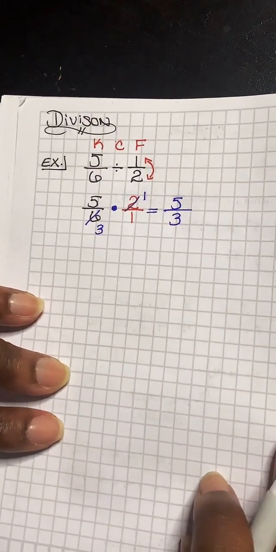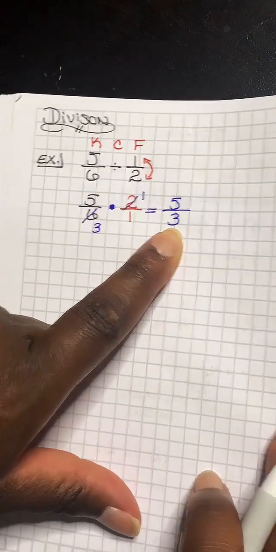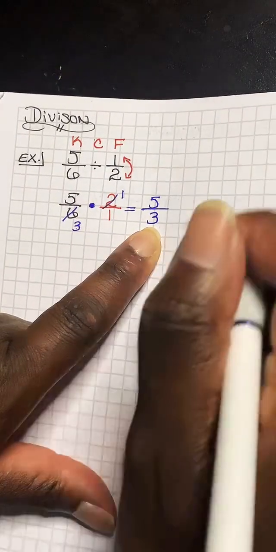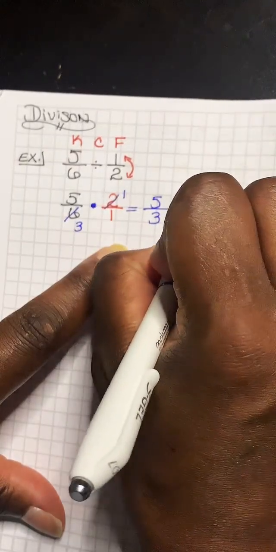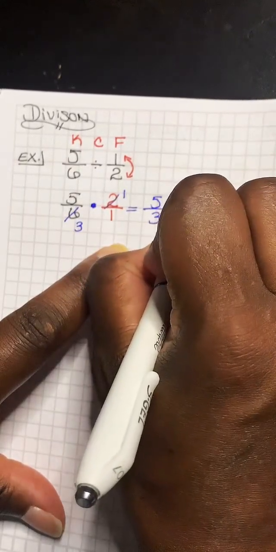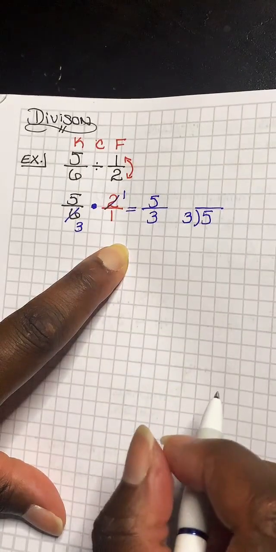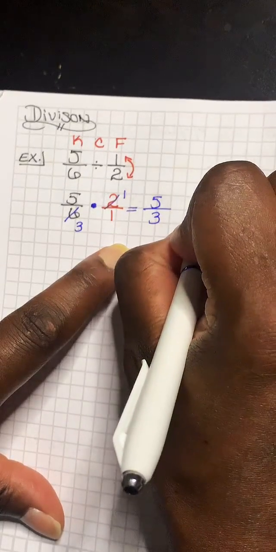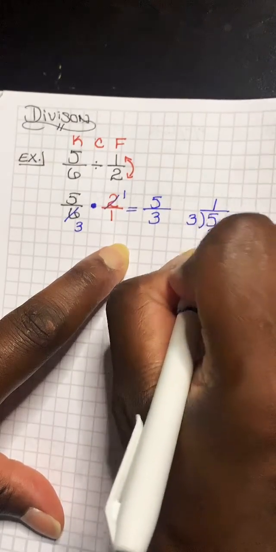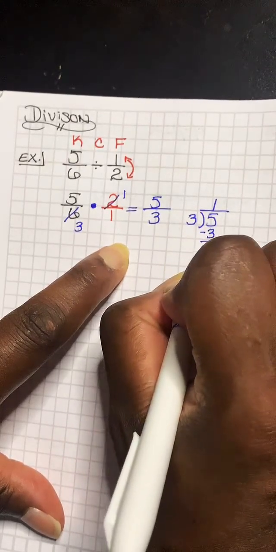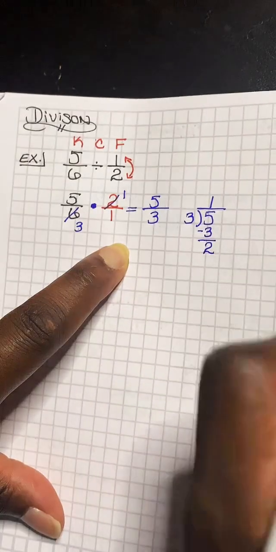And if you want to go from an improper fraction to a mixed number, how many 3's can go into 5? It goes in 1 time. 5 minus 3 gives me 2.